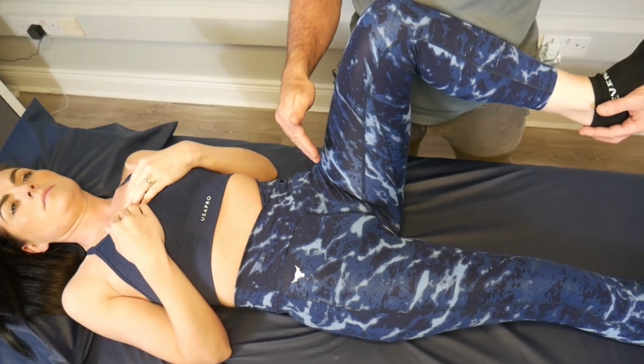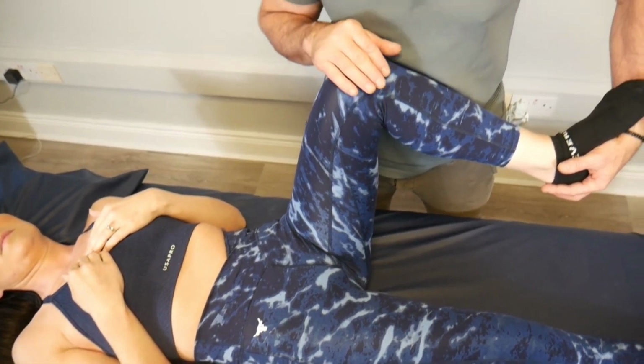That often can indicate cam and pincer impingement, where you have a cam deformity on the ball or a pincer off the edge of the socket, or perhaps a labral tear, or in somebody who has osteoarthritis, this will also induce pain.